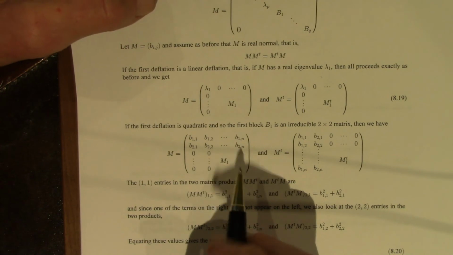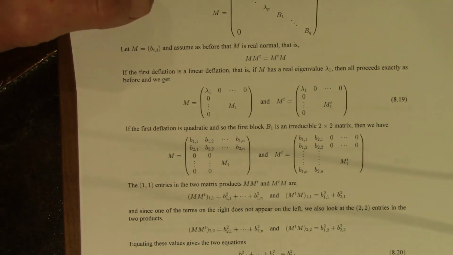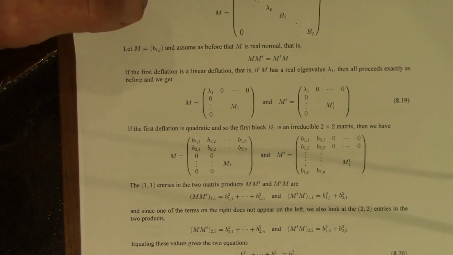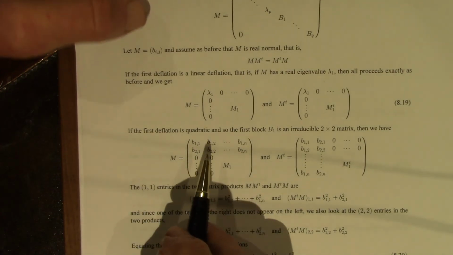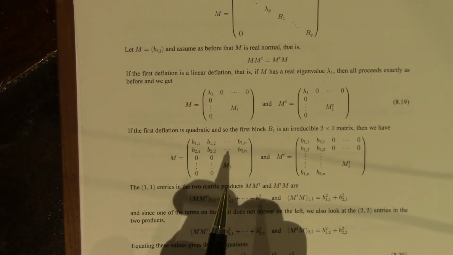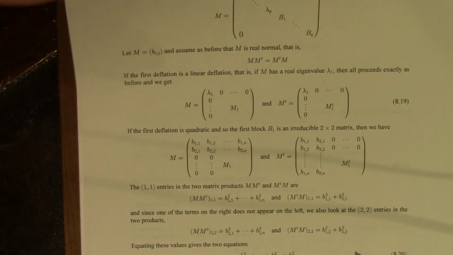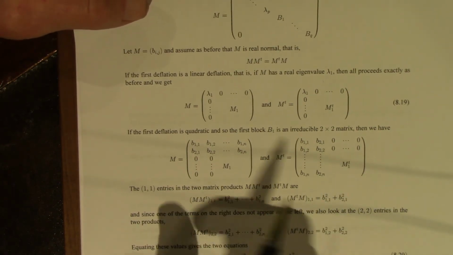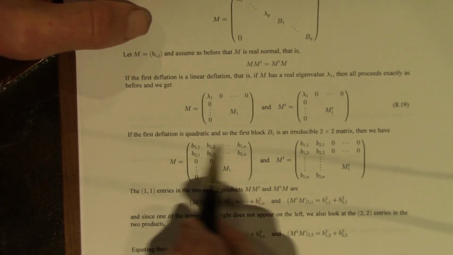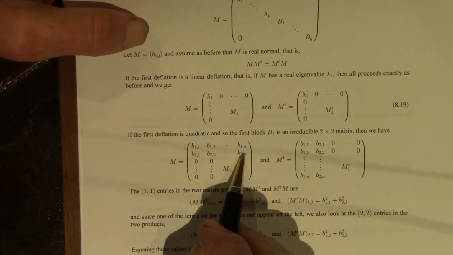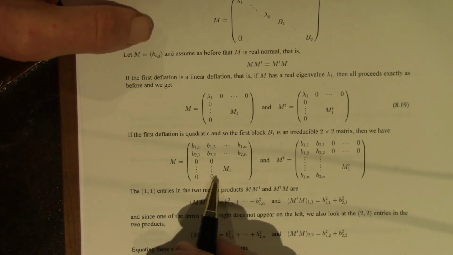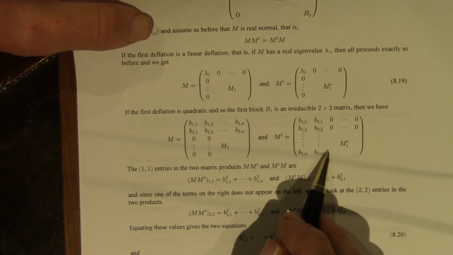If the first deflation was quadratic, or if in the repetitive process of doing deflations we first encounter a quadratic diagonal block, I'll assume it's the first block just because the notation would get really ugly otherwise. So here is this 2 by 2 block. We don't know what's going on over here in the rest of the rows. We know zeros below. And here is the transpose.